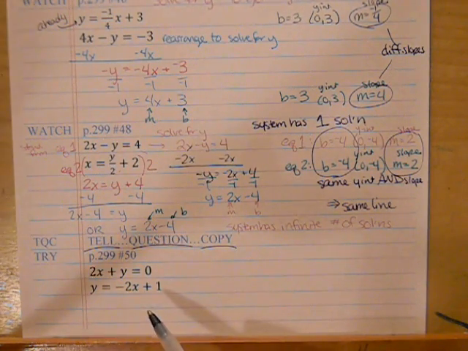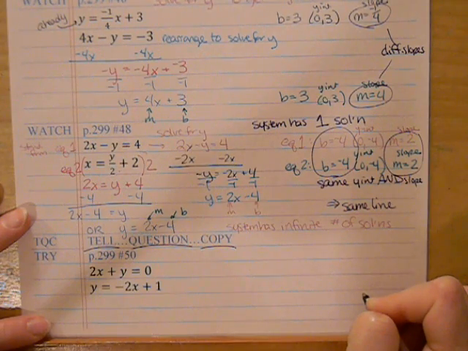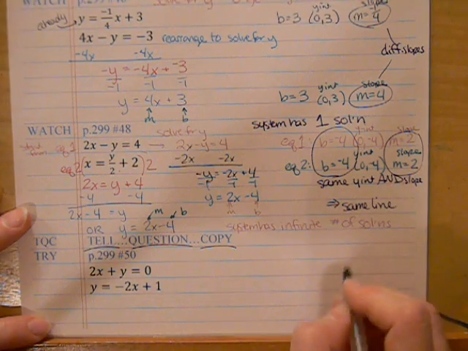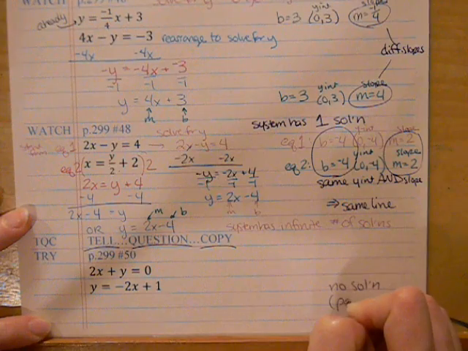Go ahead and pause the video at this point. Give yourself a moment to try it, and replay it again because I'm about to write the solution. The answer to this is that there is no solution. These end up being parallel lines.